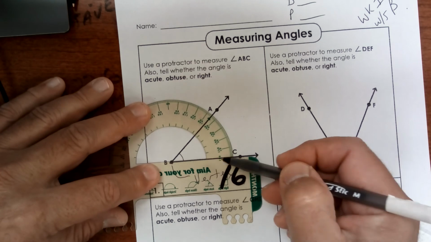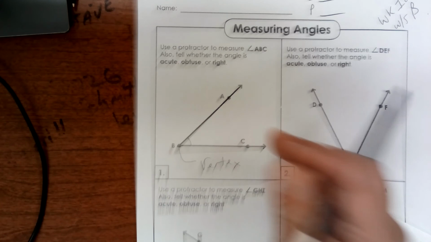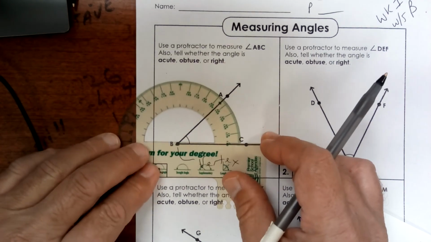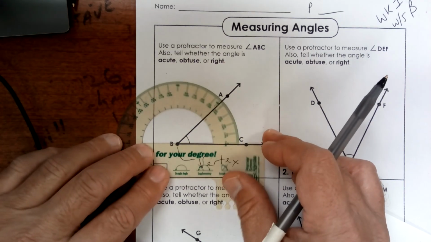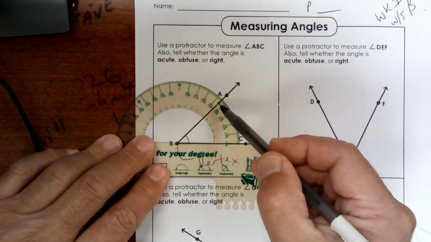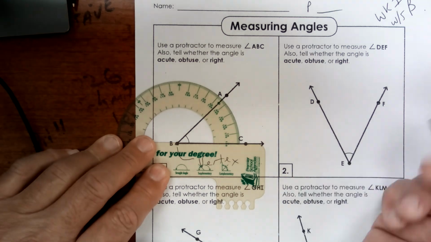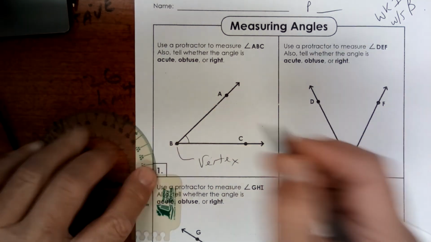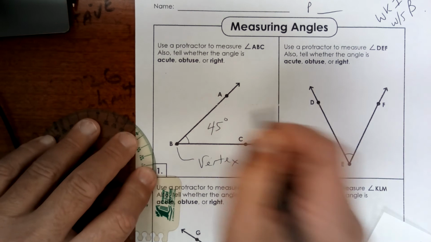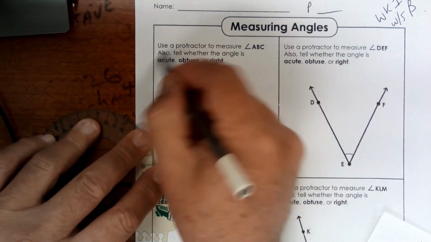You don't want to do 110, and I might even have this upside down. So let me flip it over. Okay, that looks a little better. If you can't read the numbers, make sure you swivel it. This one looks like 45 degrees. 10, 20, 30, 40. It looks like 45 degrees. So I'm going to say 45 degrees on number 1. And since it's between 0 and 90, it's acute.